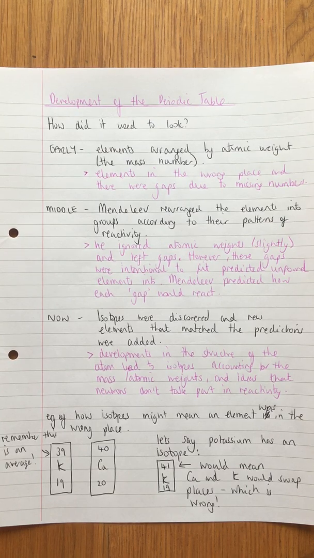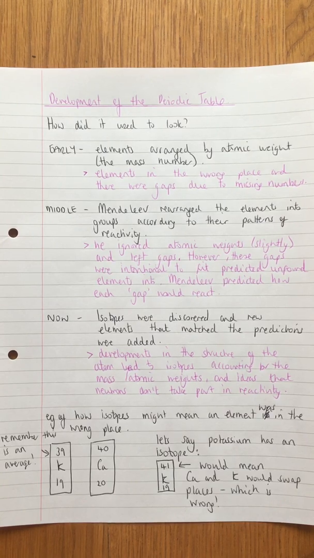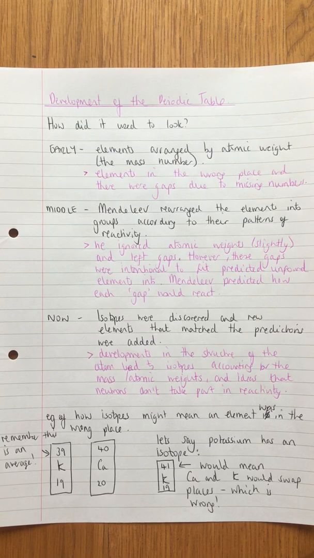He ignored the atomic weight slightly and he left gaps because he was very aware that we hadn't found at that point every single element. He knew that there was lots of elements left undiscovered, and if he packed everything in solidly, then these new elements wouldn't have a place to fit. So what he did with those gaps is he predicted the properties that he would expect based on the other elements around those groups. So when new elements were discovered, they could then slot in.